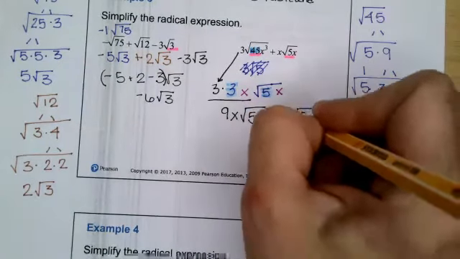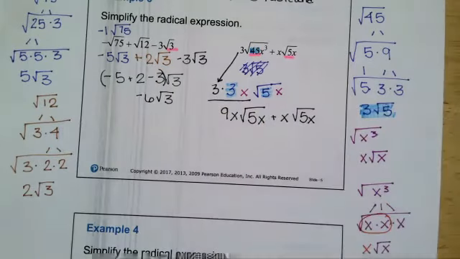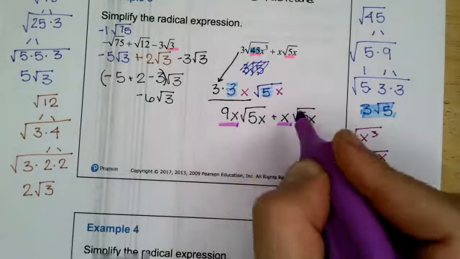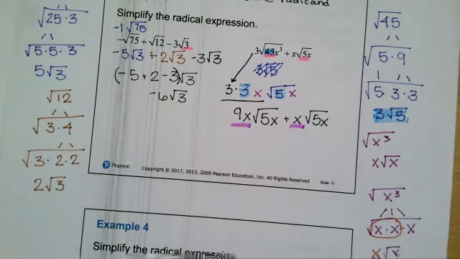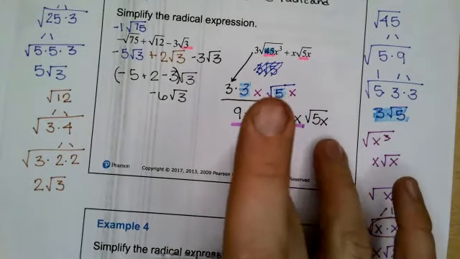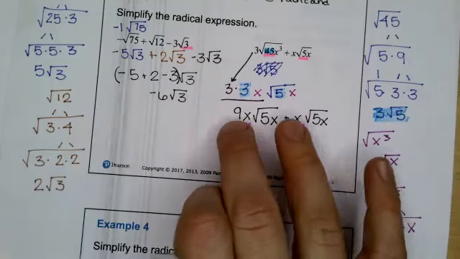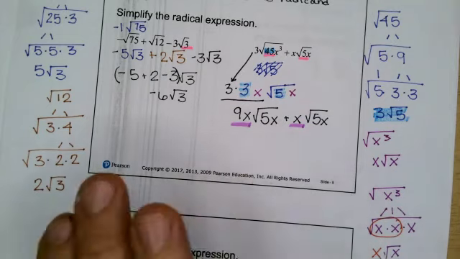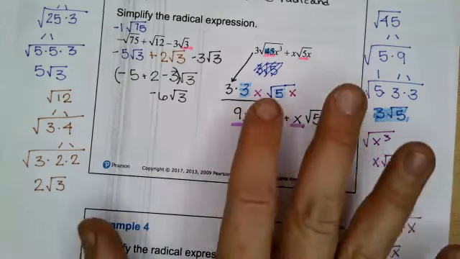This is a hard one because now we have to combine this and this. So not only do you have the square root of 5x to combine, you also have an x in front of it, but that's okay. We're still just counting the x's, okay?